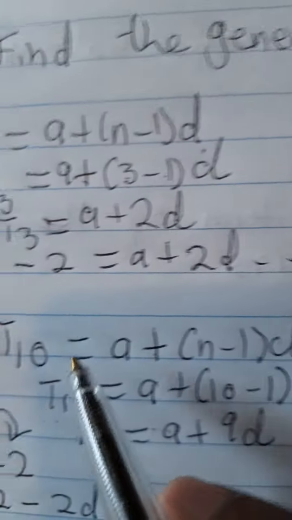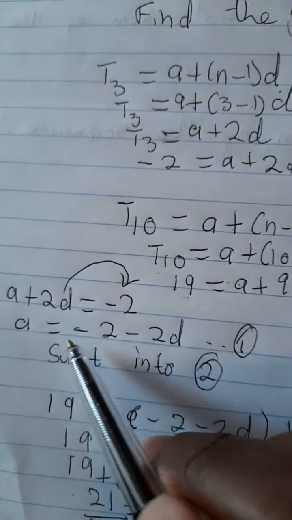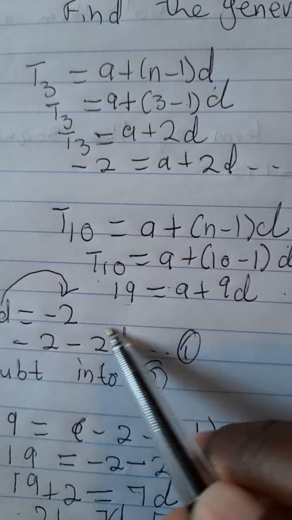Right, so let's move on. We are going to work with the value of a. How do we get the value of a, which is our first term? Go back and take your first equation there. Remember, we did make it. This is our first equation: a equals negative 2 minus 2d. Where there is d, we shall place 3. So we are going to say a equals negative 2 minus 2d.